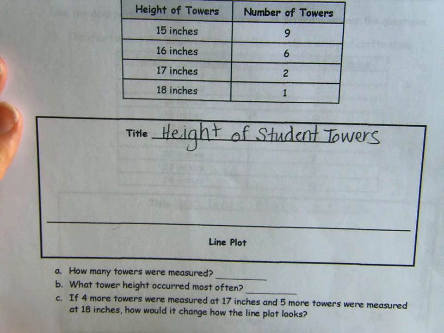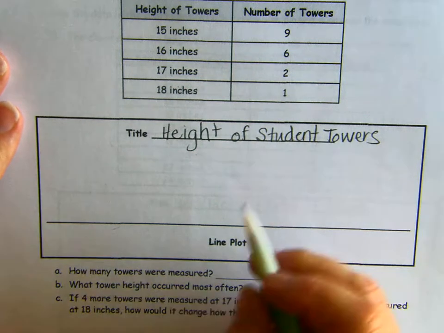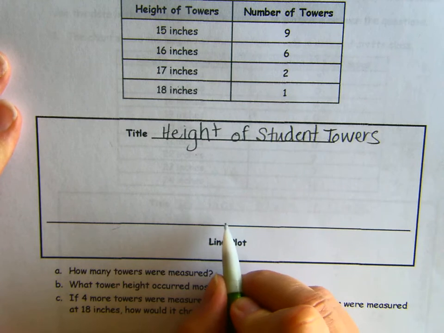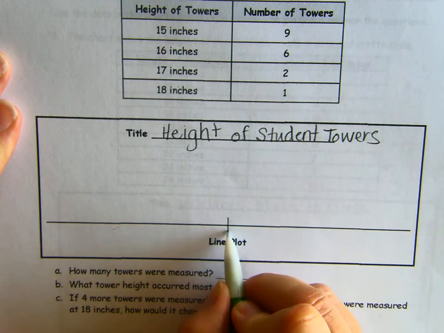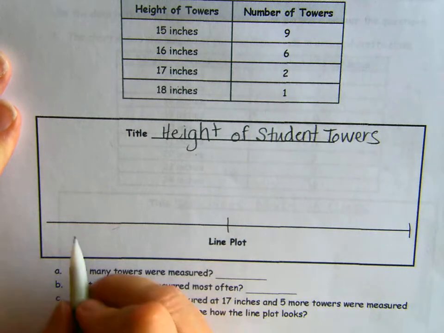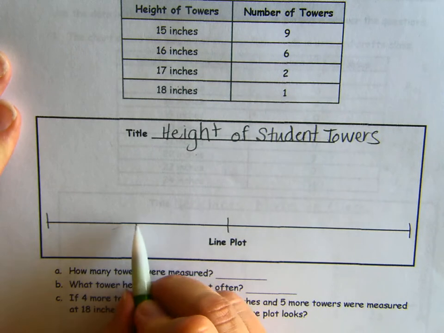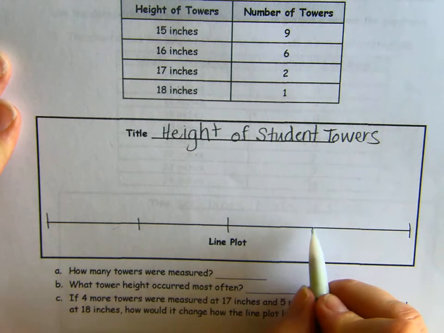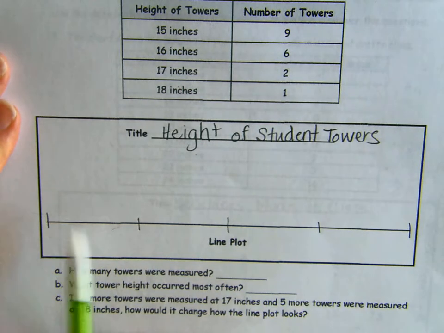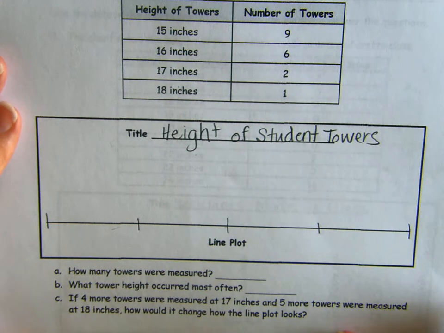I'm going to go ahead and put 5 because it's easier. So I'm going to put my line in the middle, a line at either end, and then one line right in the middle of those. So I have 1, 2, 3, 4, 5 numbers instead of 4.